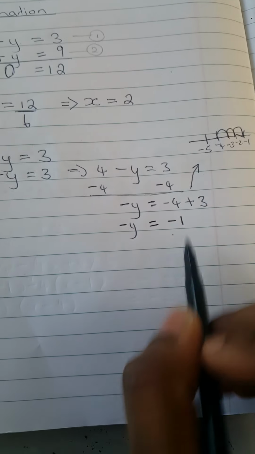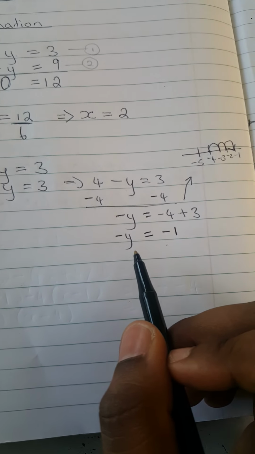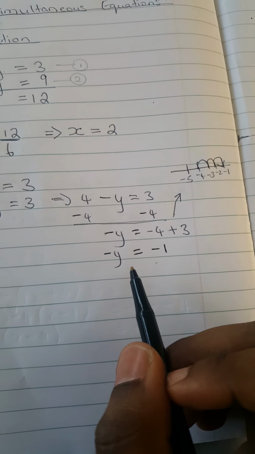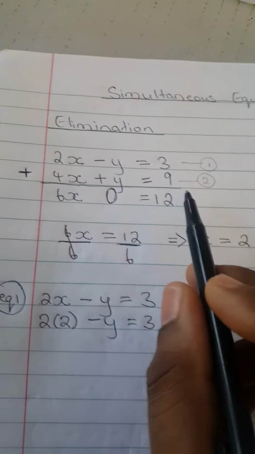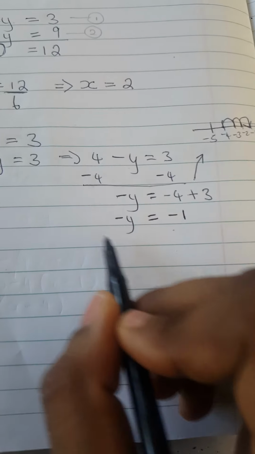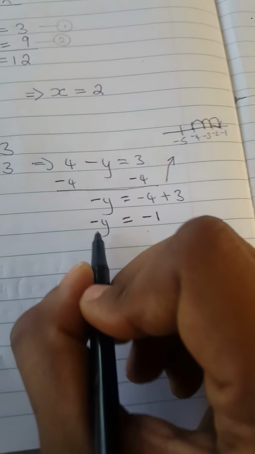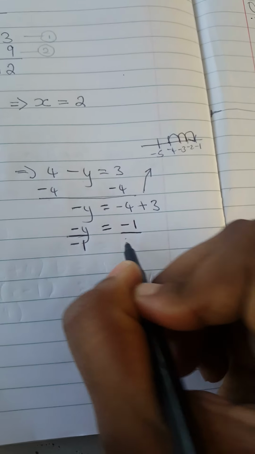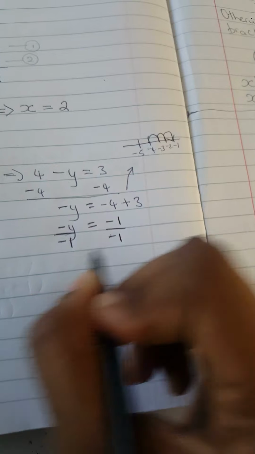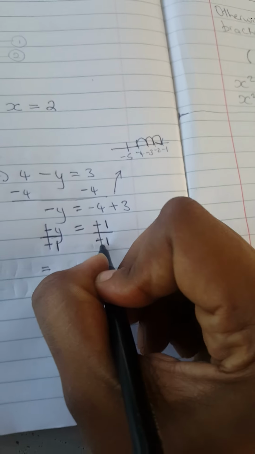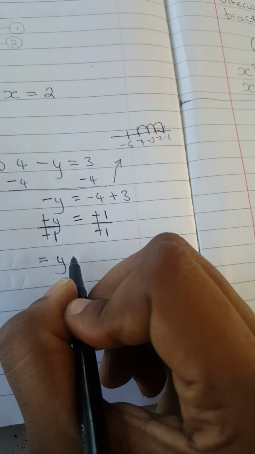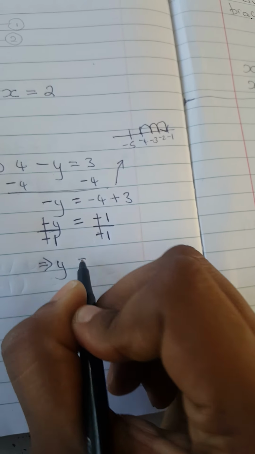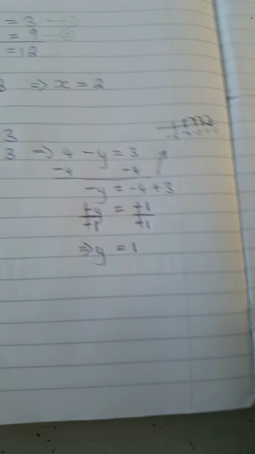In this case now, in order to reduce conflicts that you can get when you are maybe trying to work with this equation, just let it be a positive variable. So in order to do that, we can simply divide or multiply by -1 in order to let everything become positive. So therefore y is equal to 1.